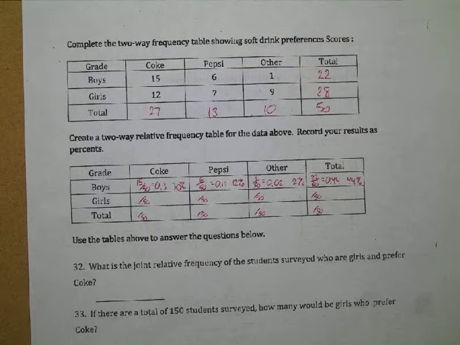Something to look at here too, as you're finishing filling things in, right? There are columns in the first table, just the regular frequency table. Those columns add up to the total at the bottom, right? So 15 and 12 is 27, 6 and 7 is 13, 1 and 9 is 10, 22 and 28 make 50, and then also, of course, our rows add up to our totals at the end too, right?